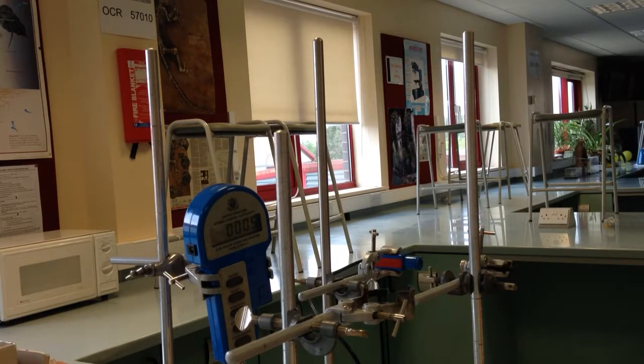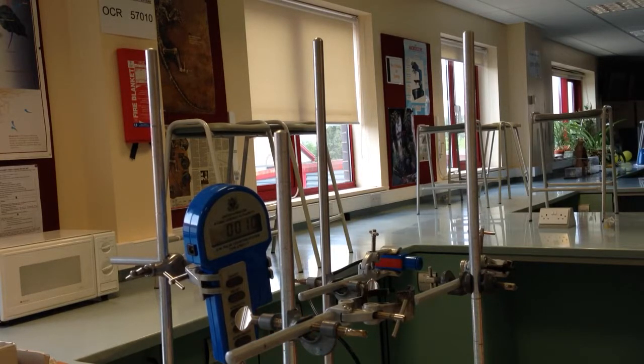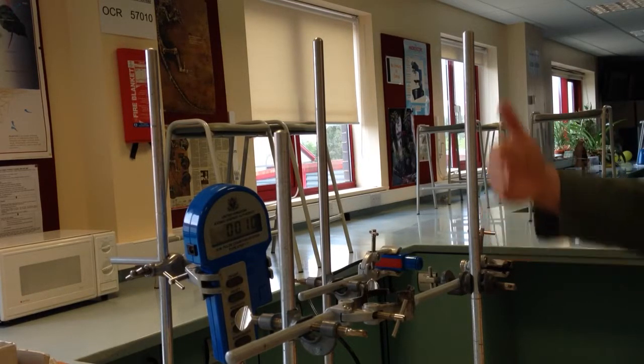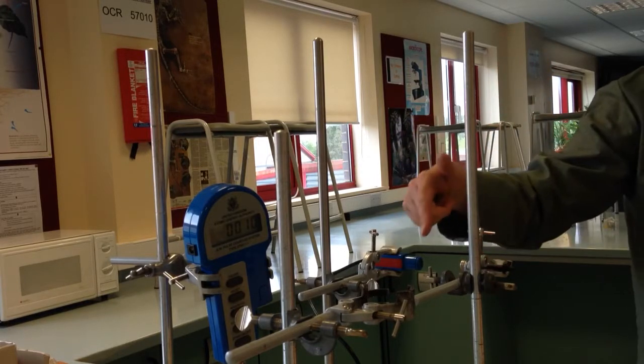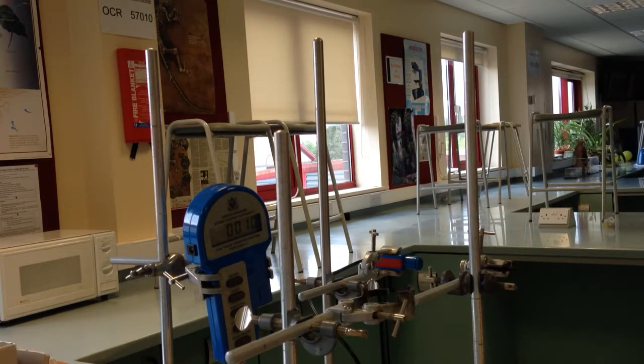This is alpha radiation. Alpha radiation is an ionizing radiation. Does anybody know what it is? It's a particle. And we come up to 5 now. 4, 3, 2, 1, stop. In 30 seconds, we've only got a count of 10 now, which is in the realms of background radiation. So I would argue that none of the ionizing particles have got into the Geiger tube. That gap is sufficient to stop alpha radiation.